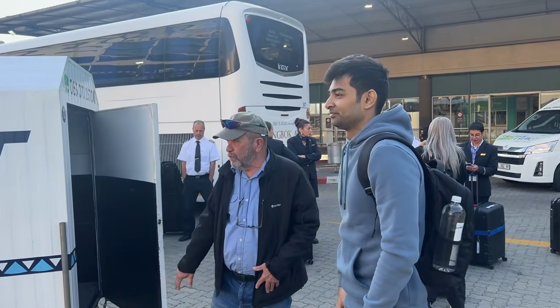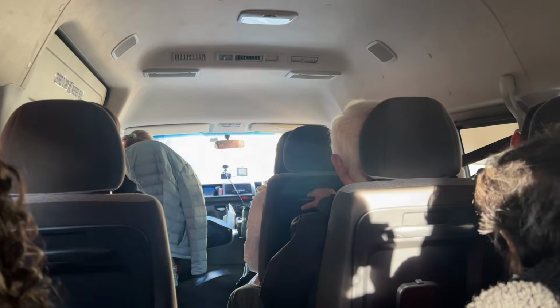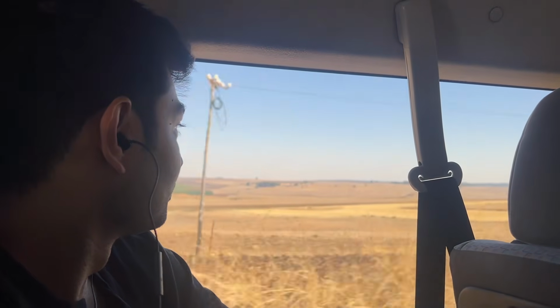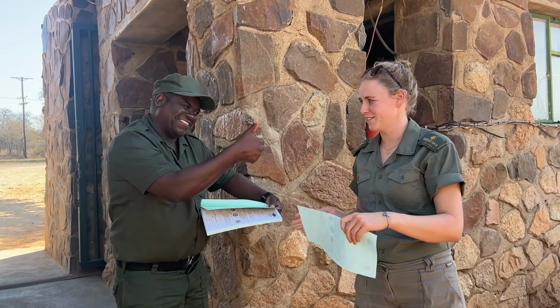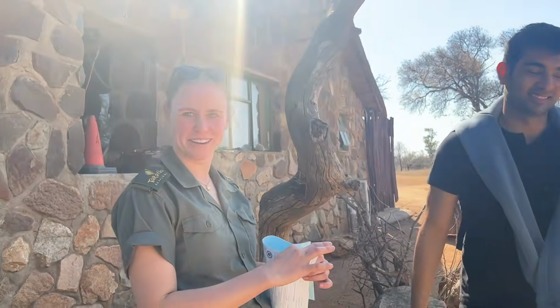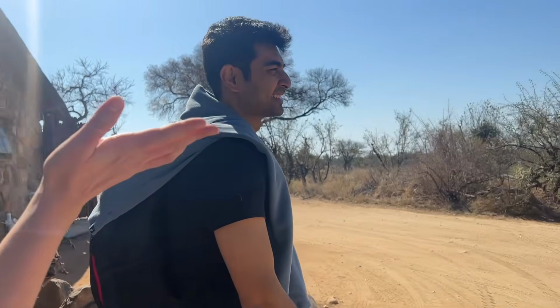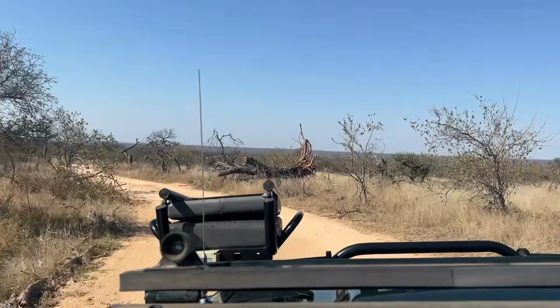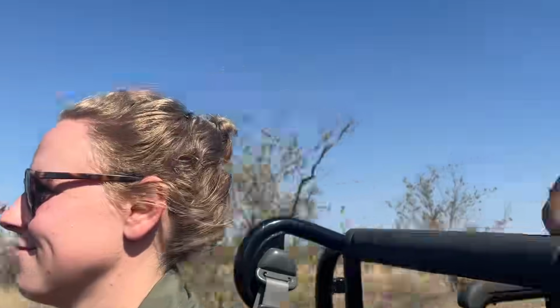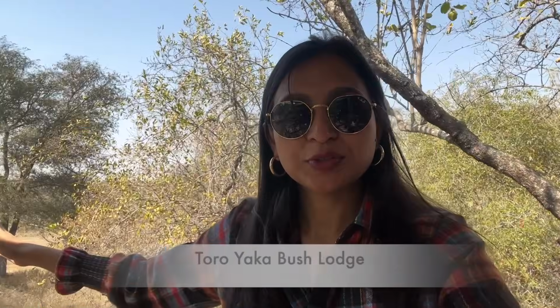The company was Swift Shuttle. They depart from Johannesburg Airport at 7:45 a.m. and leave you at Kruger by 1:45 p.m. with 2 stops in between. And then we were dropped at this gate called the Elephant West Gate, and there we had to pay an entry fee, which is a conservation fee of 250 rand per person. So we got picked up in that jeep, and then we reached this beautiful property of Toro Yaka Lodge.